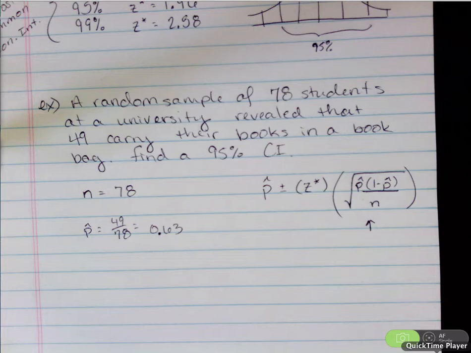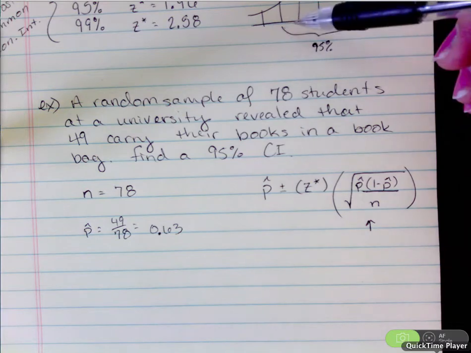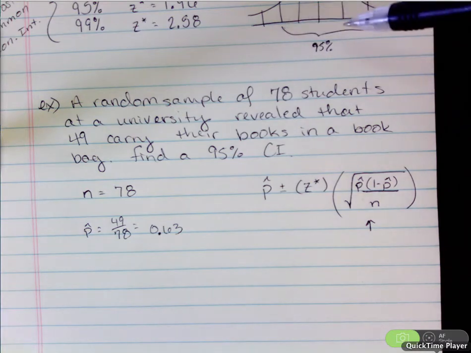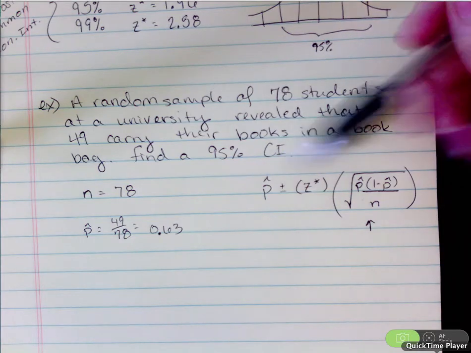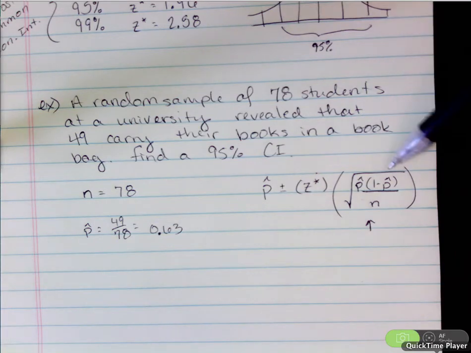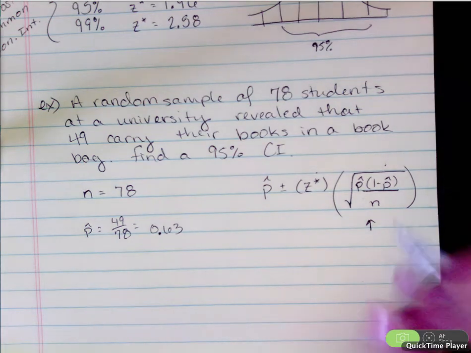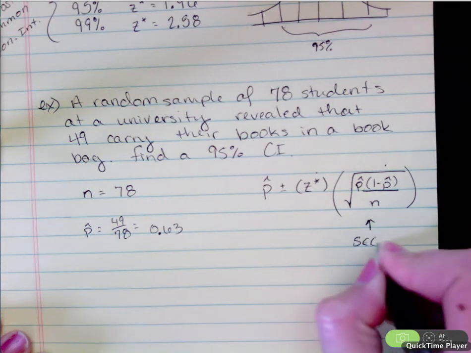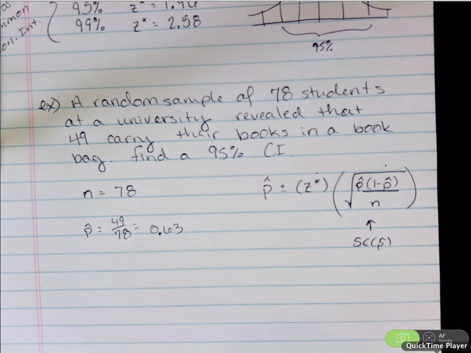When we did a 95% confidence interval before, we just went 2 standard errors away from the p hat value. Now we can use a custom value, because this refers to how many standard errors we are away, and the square root part gives us our standard error.